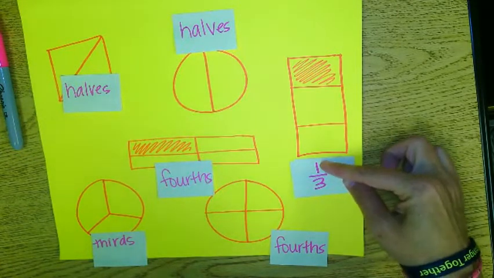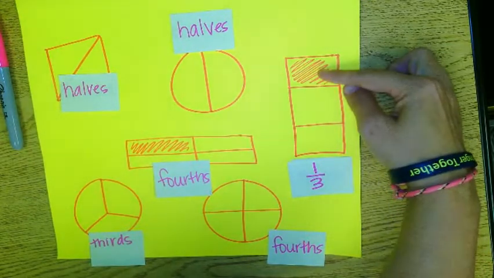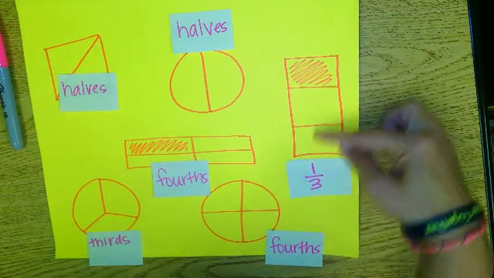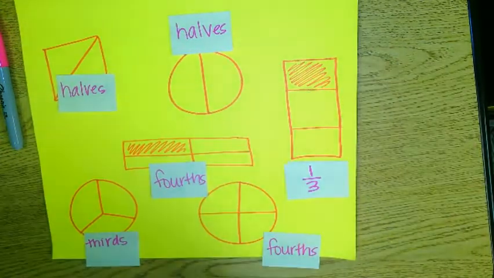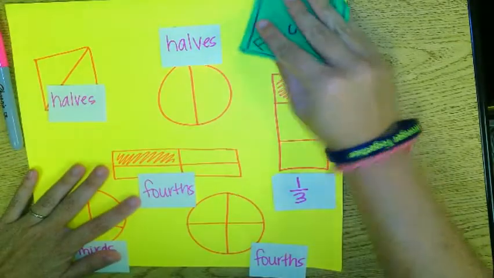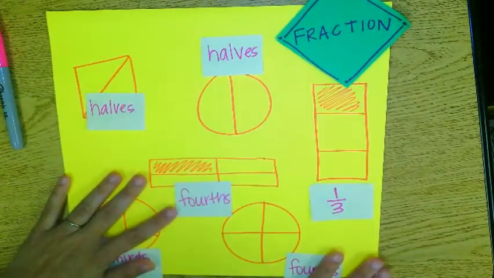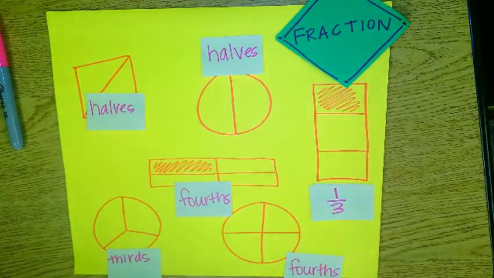Yeah, this is the part that I'm talking about, right? Like in this case, I wanted to know how much was shaded. So that was 1 out of the 3 total pieces. And that is exactly what a fraction is. A fraction is when we cut or partition objects or sets or number lines even this year, and we look and see what part are we talking about.